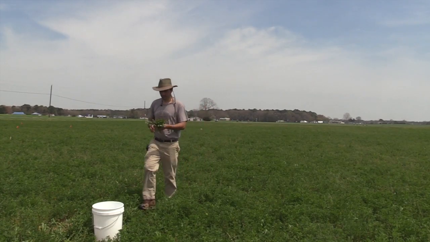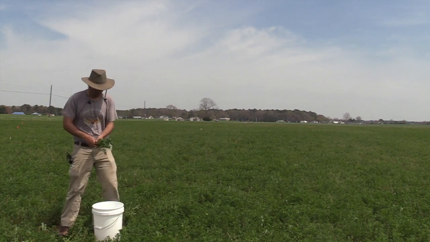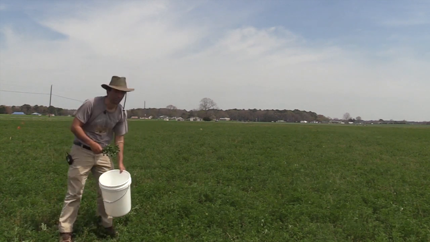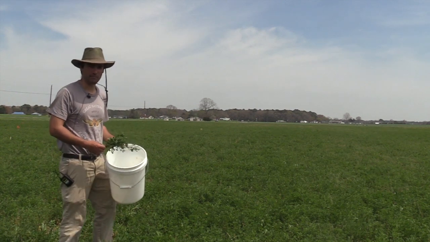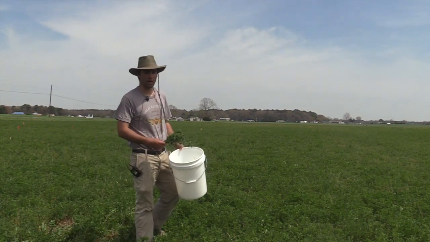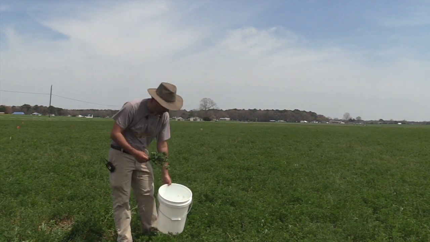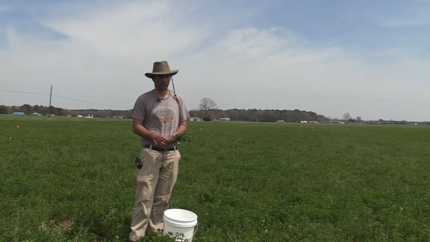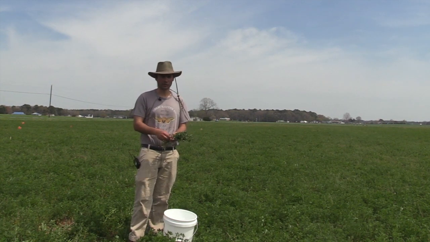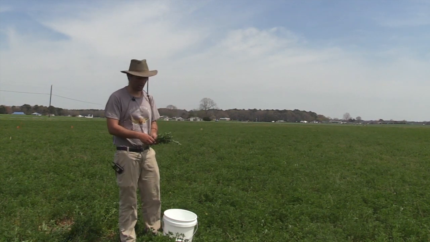Okay, I'm back. We've got our alfalfa stems. One of the easiest ways to sample for alfalfa weevil is to bang these stems into the inside of a bucket. That will dislodge the larger larvae. Now in the early spring, it doesn't dislodge the smallest of larvae. So you may still need to look at those terminals to find small larvae.